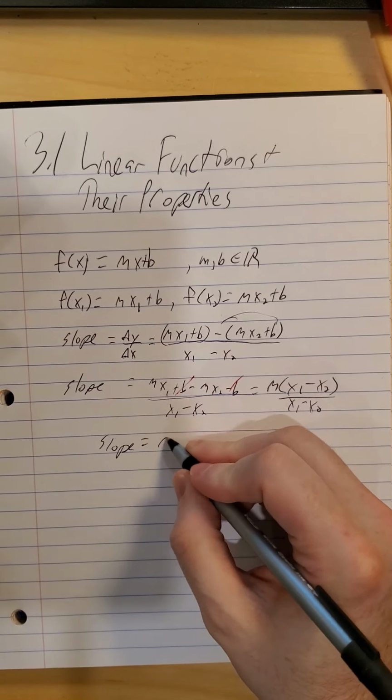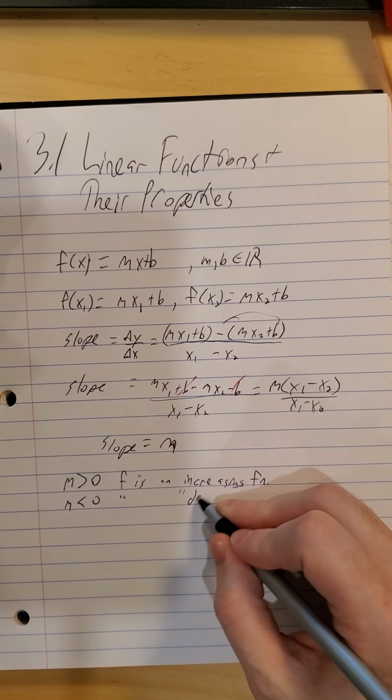As far as increasing, decreasing, and constant, when we have just linear functions, all we need is the slope. So if m is greater than 0, f is an increasing function. M is less than 0, f is a decreasing function.